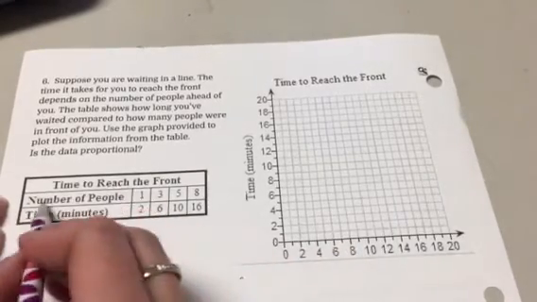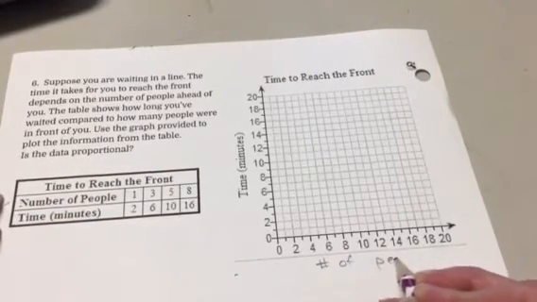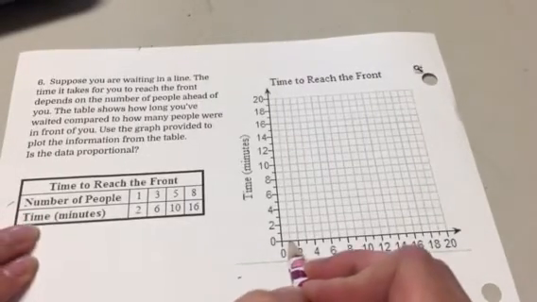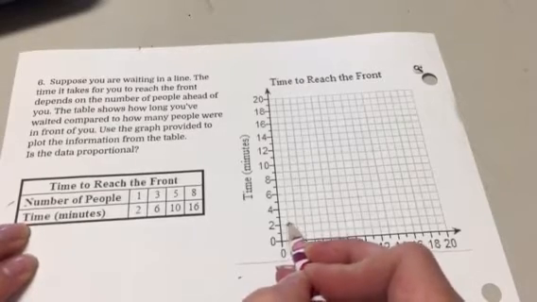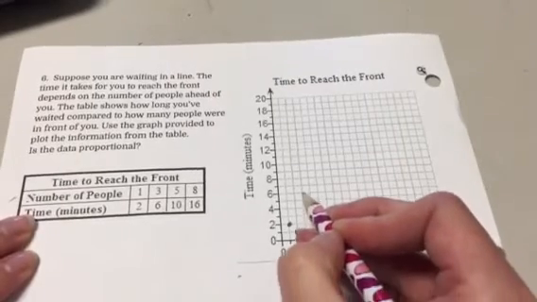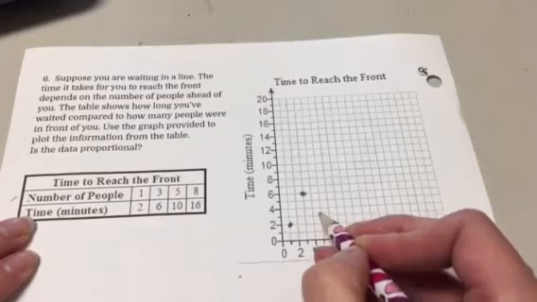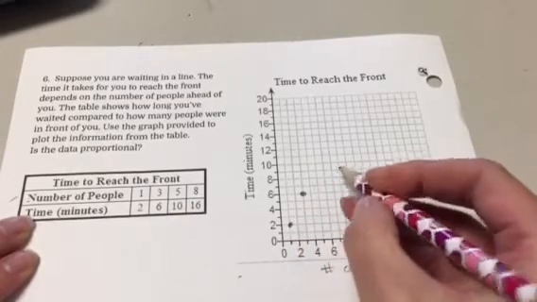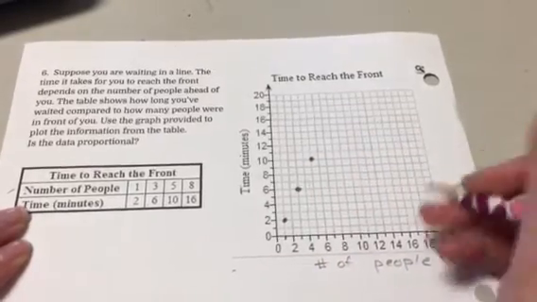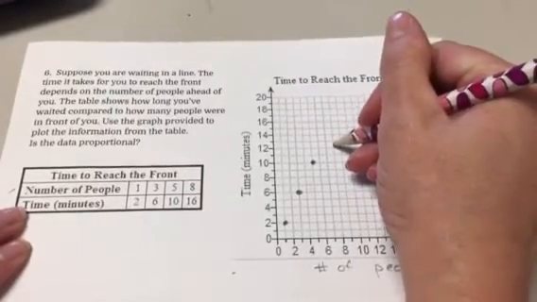So the first step, this is our number of people down at the bottom. And we're going to say, if there's one person in front of us, we're going to wait 2 minutes. If there's 3 people in front of us, we're going to have to wait 6 minutes. 5 people in front, you're going to have to wait 10 minutes. And if there's 8 people in front of you, it's going to take 16 minutes.